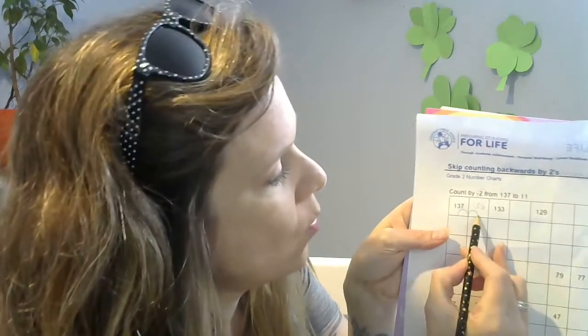And then they did such a nice thing for us. They put a few numbers in here so we know if we're on track. Let's count 2 backwards from 135. It will help me to know if I'm on track or not if I get this number, okay? Because the numbers that they put in there are the right numbers.